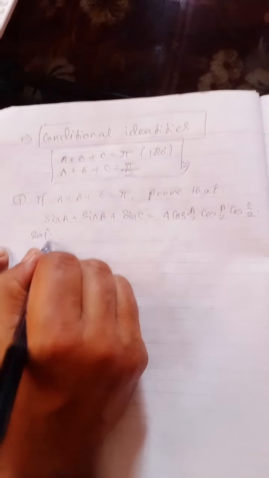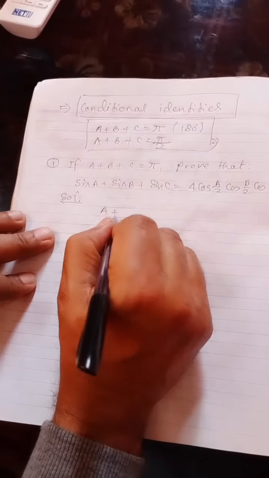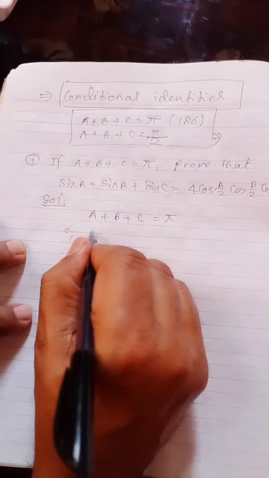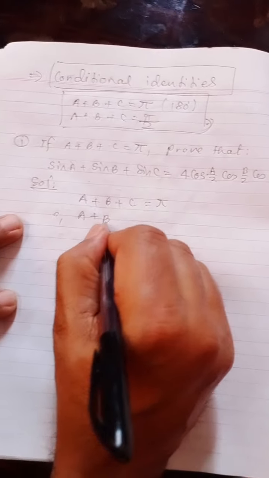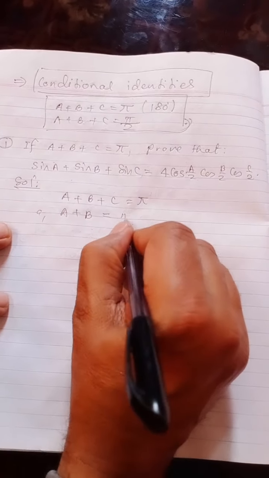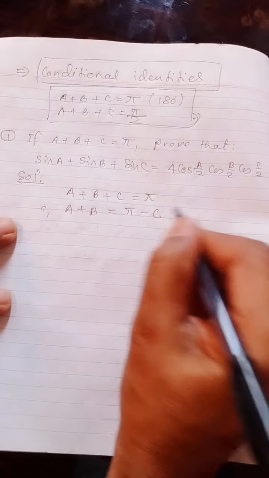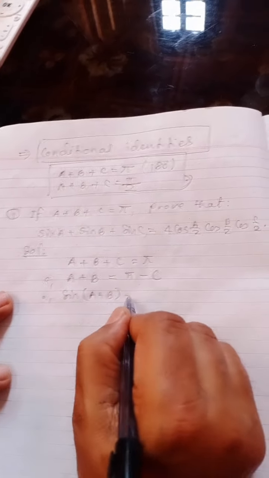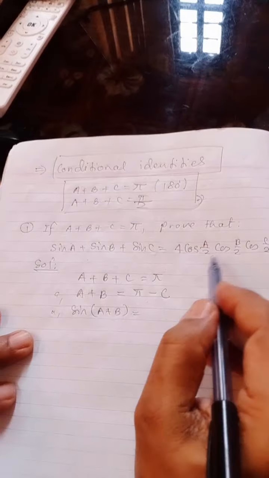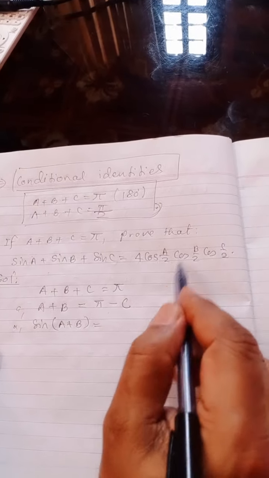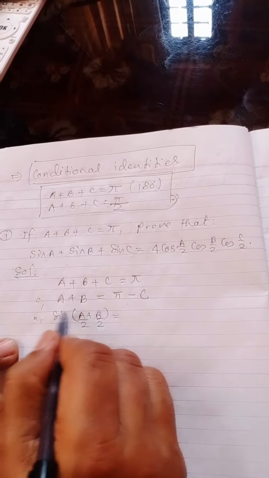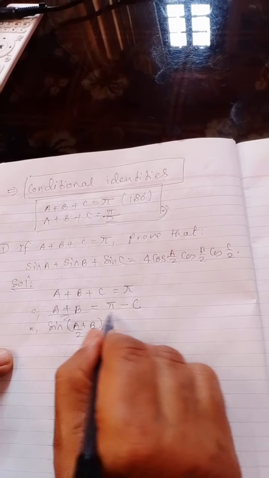If the condition is given, then firstly we have to use the condition a plus b plus c equals pi. Then two angles have to be taken on the left hand side, and the other one changed into the right hand side. Then we have to take sine and cos both for them. But on the right hand side, the angles are a by 2, b by 2 and c by 2. That's why here also we have to make it by 2, it means dividing both sides by 2, like this.